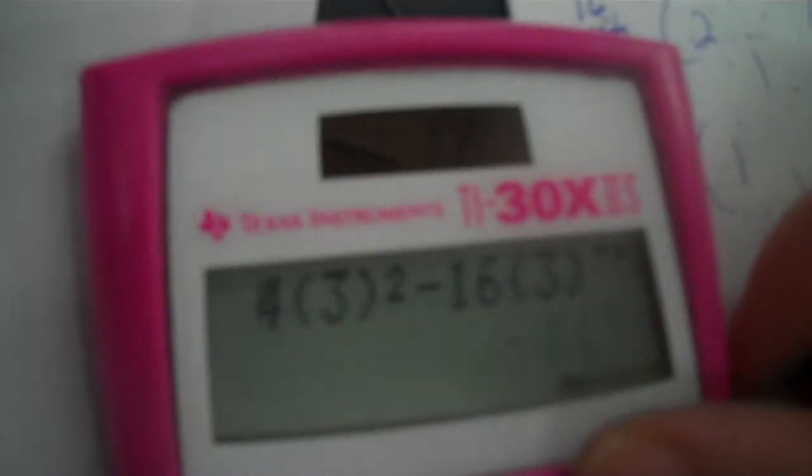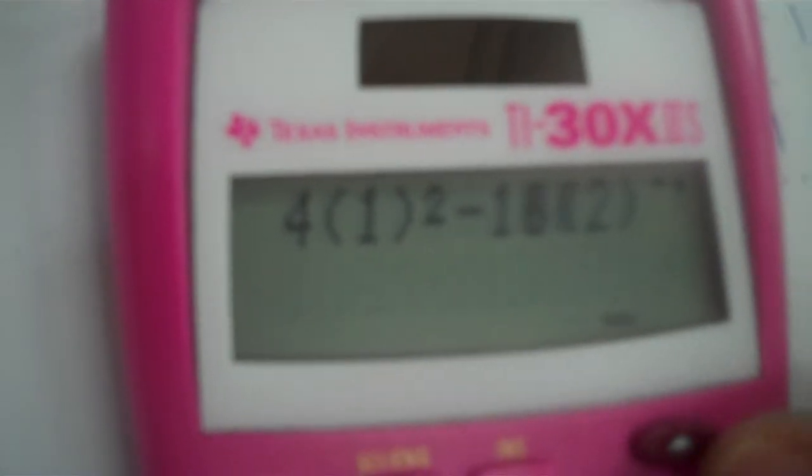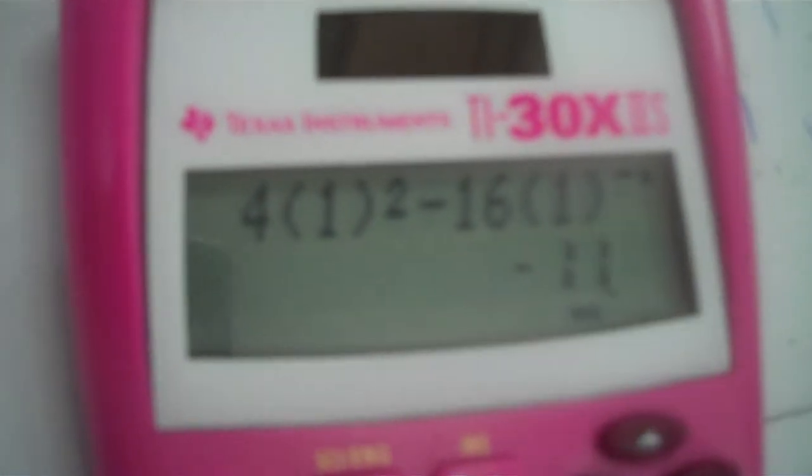Okay, so we're going to take 4, and then 3 to the second, minus 16, and then 3 plus 1. So I got negative 11 as my output with 3. Now I need to substitute 2 in for my x variables, and I get negative 15. Then when I substitute 1, it better take me back to negative 11 or it's wrong. Okay, well, there we go. Okay, now you also need to find the range.